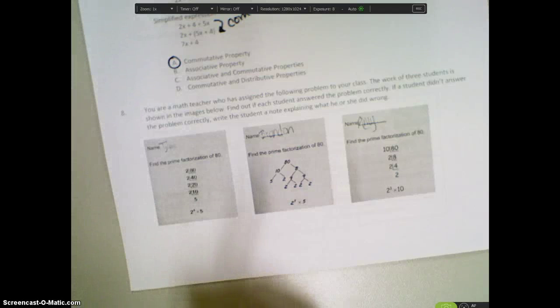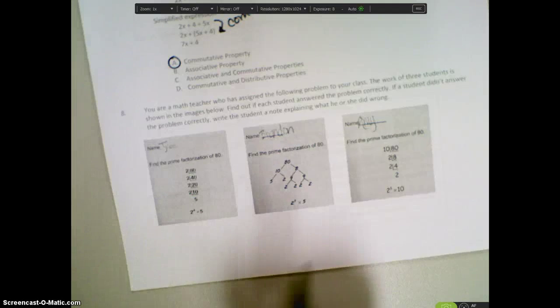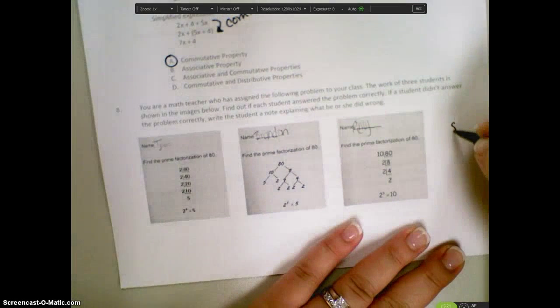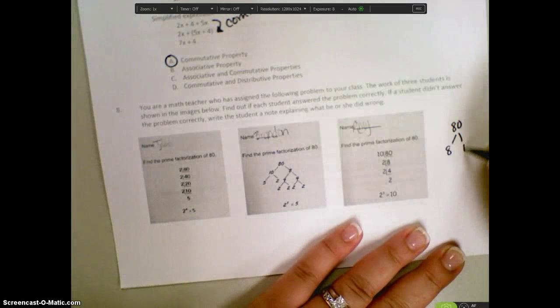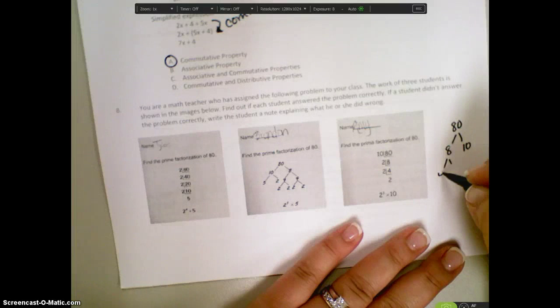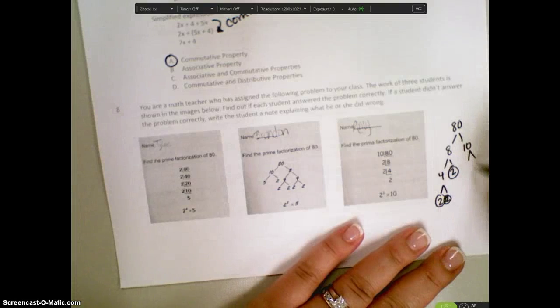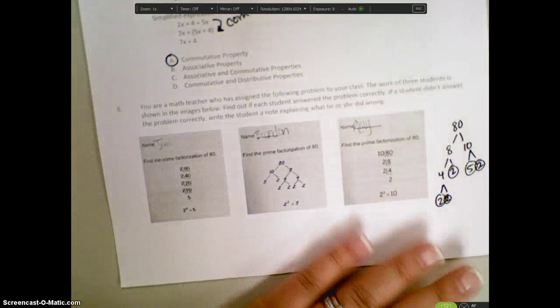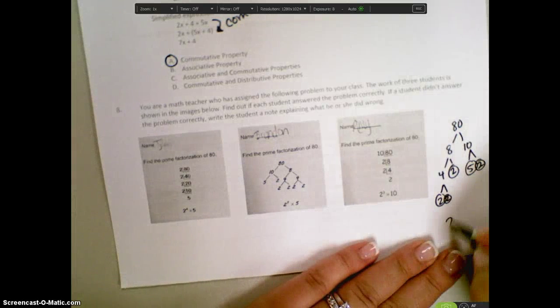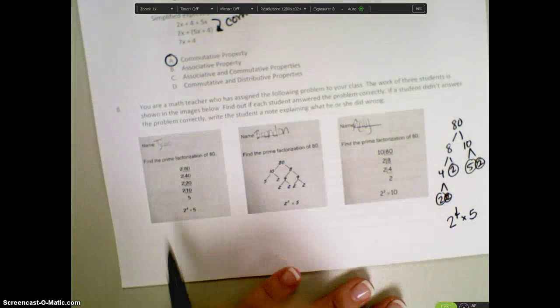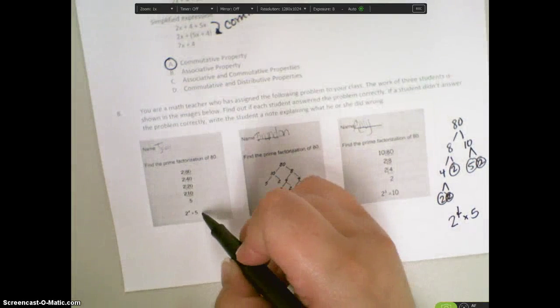So we're looking for prime factorization. What I would tell you to do is go ahead and find out. They're all doing it for 80. So I'm to the side real quick going to do the prime factorization for 80 just so I know what correct answer I'm looking for. I'm just going to go down my factor tree until I have only primes left. So I have 1, 2, 3, 4, 2 to the 4th power times 5. Okay, so it looks like right here, Tyler has the correct answer.